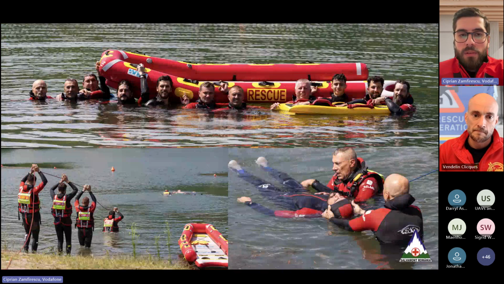Once again, we have lots of equipment that is operated by our colleagues, and we use a lot of drones that are guiding them.